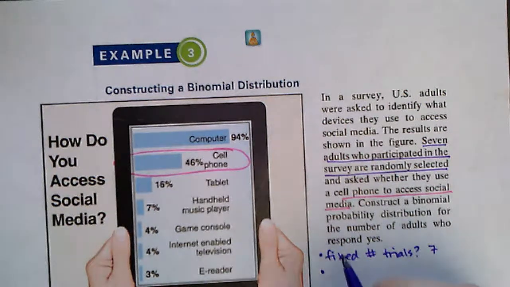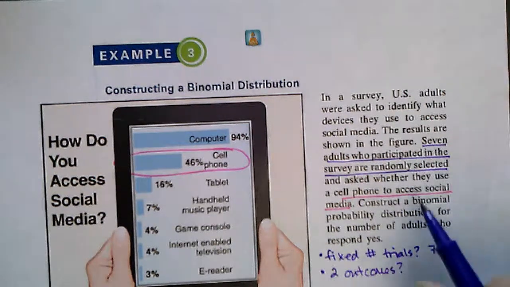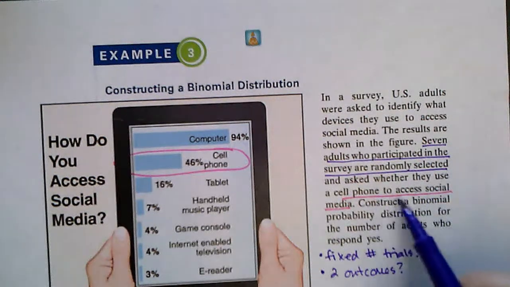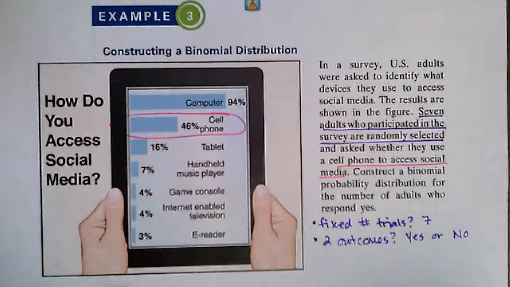We need to know if there is only 2 outcomes. Are there only 2 outcomes? So the question is, do you use a cell phone to access social media? So the responses are either yes or no. So there are 2 outcomes. Next is the outcomes must be independent. They are independent because the first person's answer isn't going to change the second person's answer.